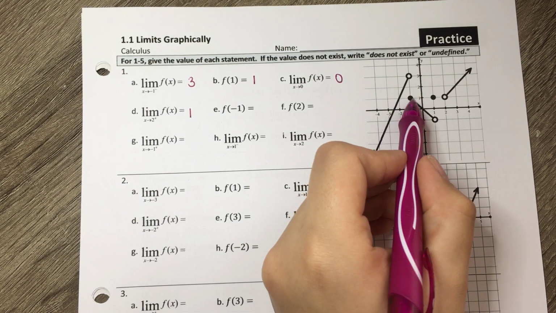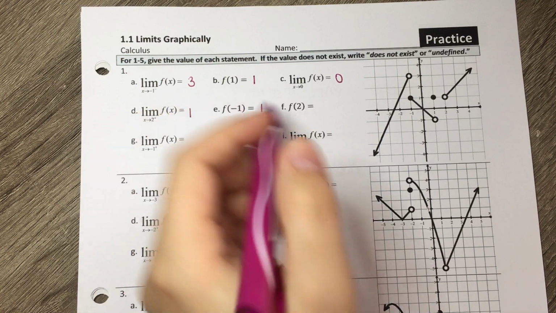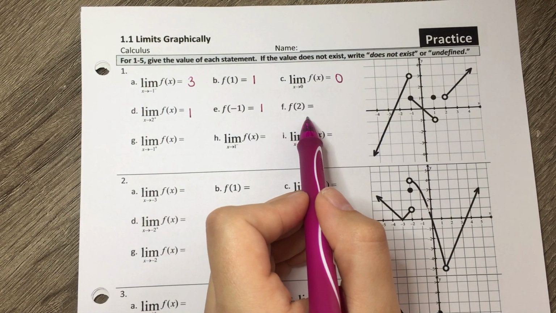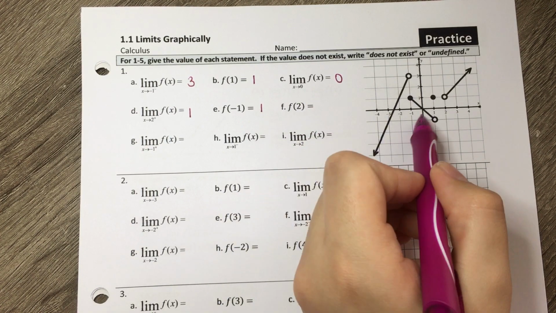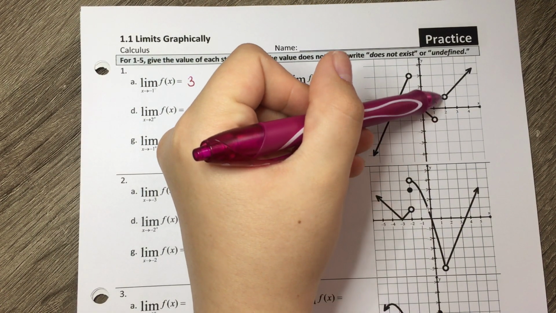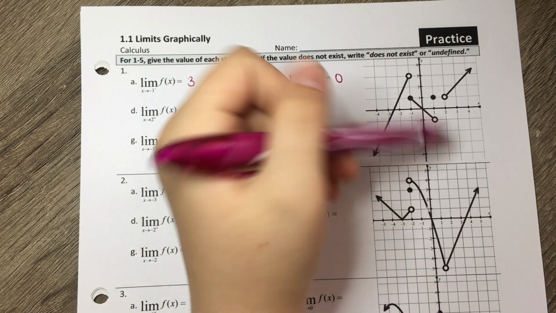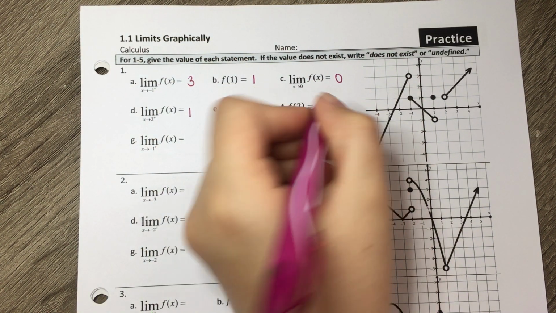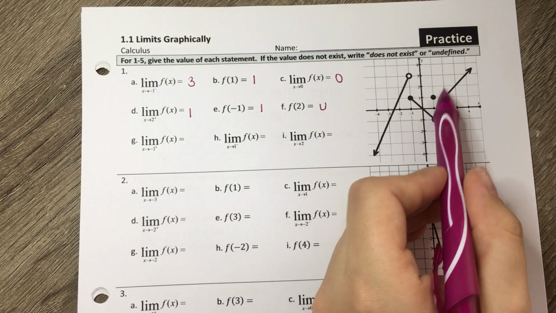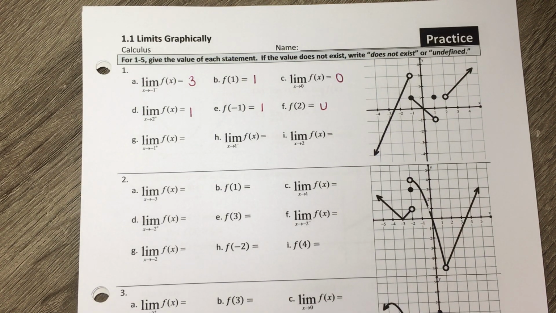And then we have this defined point here at 1. Same thing, not a limit, just defining what my y value is when my x value is 2. When my x value is 2, I don't have any filled in y values. So right here, this is undefined. This is not defined, so I can't use that. And then there's no other y value when f is 2.